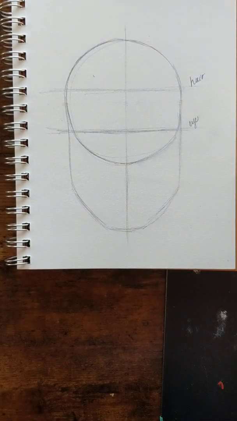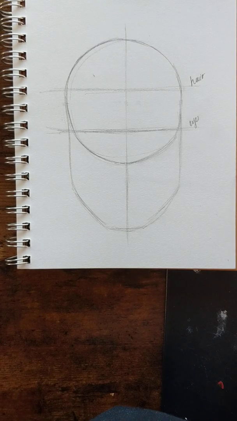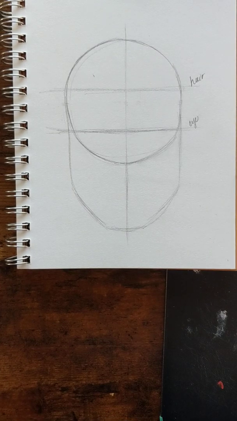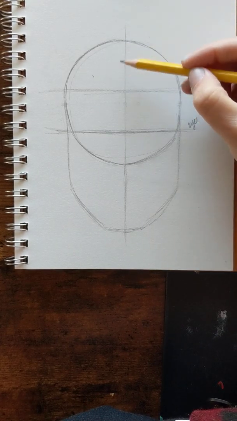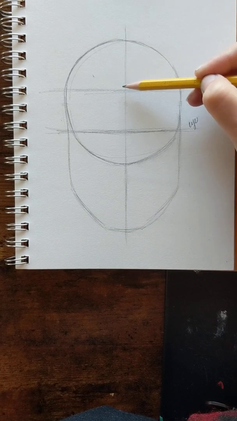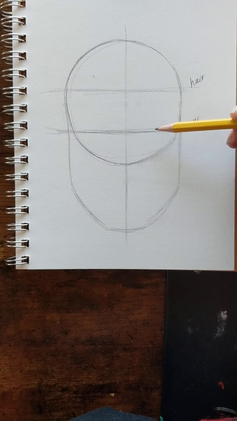Now, even if your person is bald, you'll probably still see an outline of where their hair would be if it was growing in, right? So no matter what the hairstyle is, everybody has a hairline. Your hairline is really just where your hair starts growing on your head. And so it is going to be down a little bit, right? And we're going to have some space in between where the hairline starts, the forehead, and the eye line.